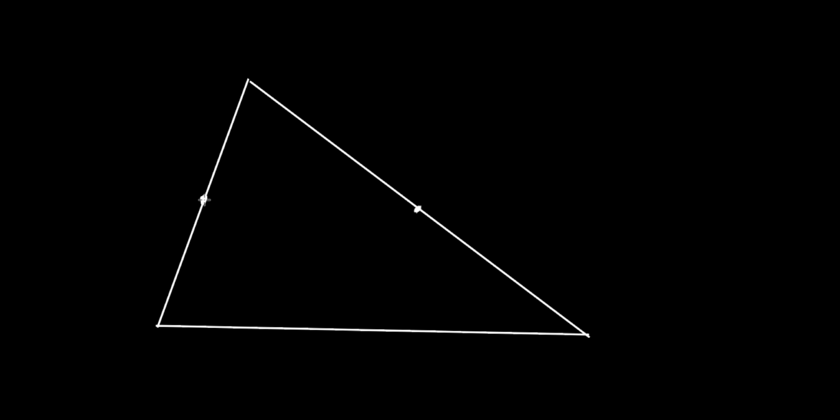So if I connect the two midpoints, guess what I have? I connected the two midpoints. So what is that red line right there? That's a mid-segment. That's right. So that mid-segment has got to be what to this third side? Half of it, and also parallel to it. Very good. We just finished doing that.